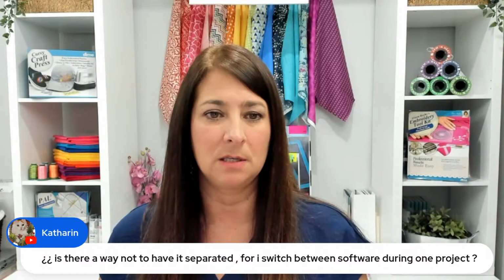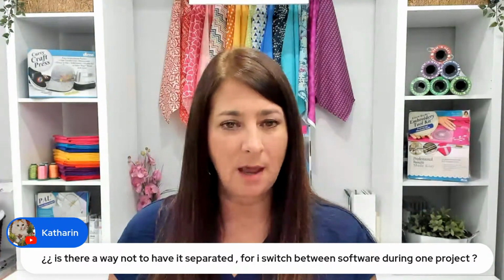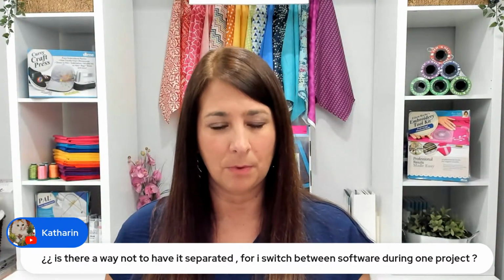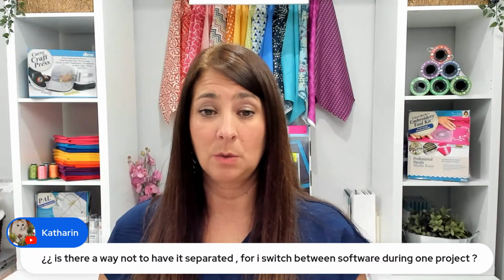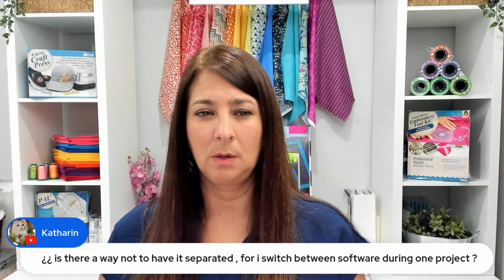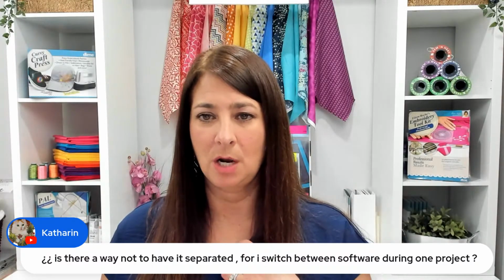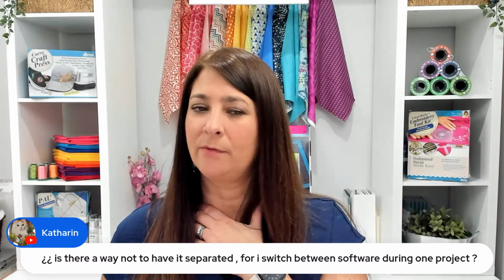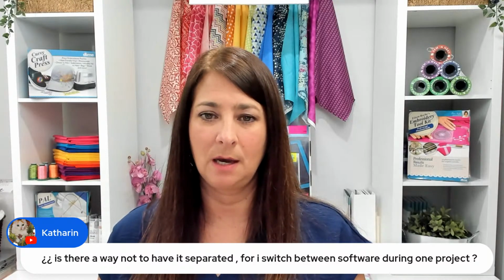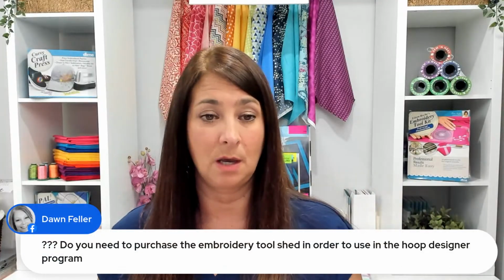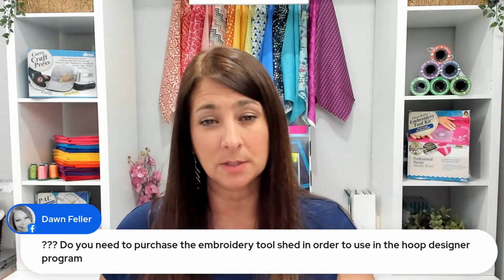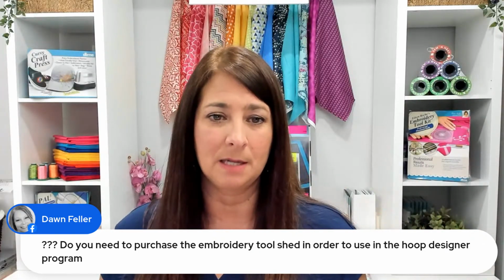And then Catherine says, is there a way not to have it separated for I switch between software during one project? So is there a way not to have it separated? I'm not sure I understand that question, Catherine. So maybe clarify for me, because I don't understand what you're asking. So switching between the software, your features should all be in the embroidery toolshed. So I don't really switch between those software anymore. If you're referring to an outside software or something that's not Dime, maybe that's a different kind of answer.